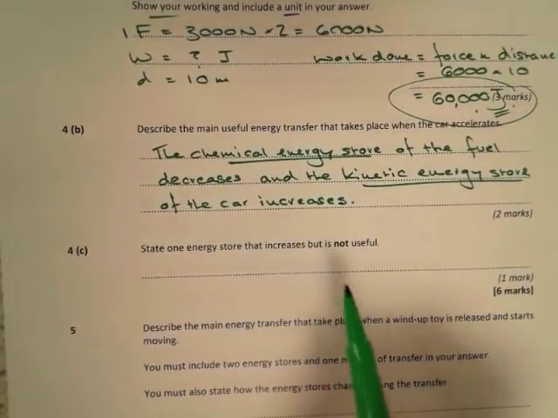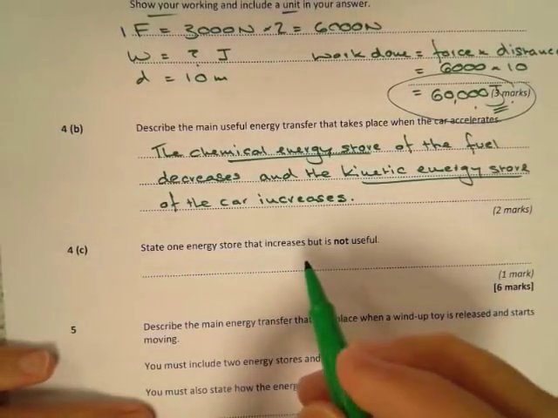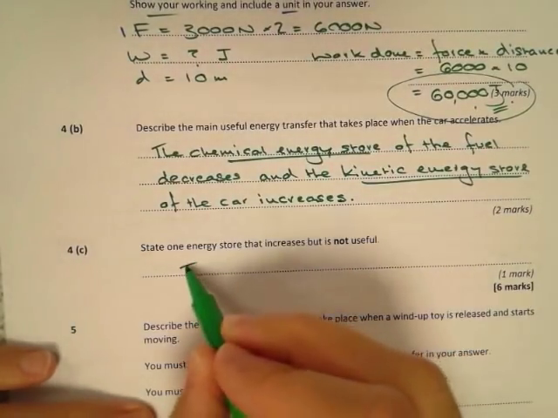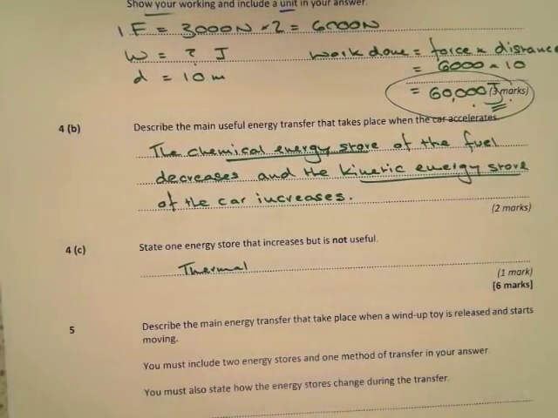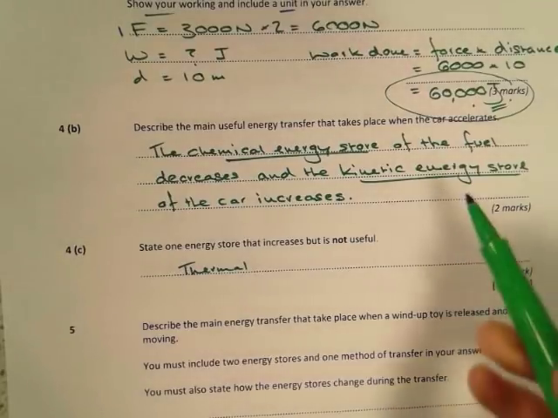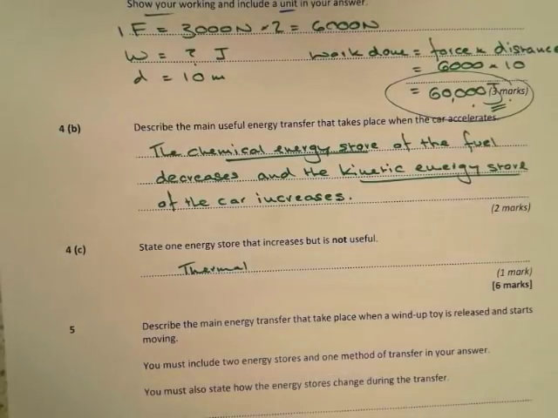Okay, one energy store that increases but is not useful. If you ever see a question like this where it wants to know about wasted energy, just write thermal energy. Yeah, the tyres are going to heat up, the road's going to heat up, parts of the engine and other things are going to heat up as well. That's not useful. We don't get a car for it to heat up unless you're using the heating inside. You get it to take you places, which is the useful energy, the kinetic energy store. Okay, we're getting there.